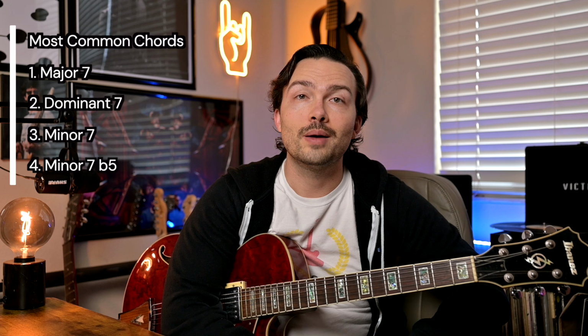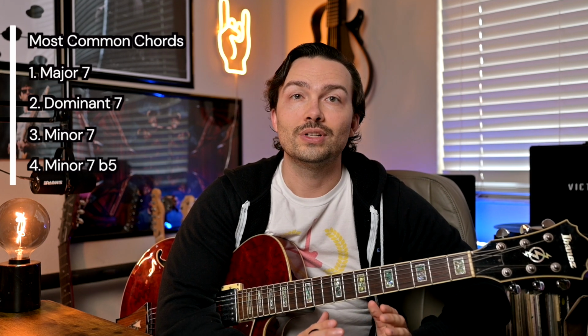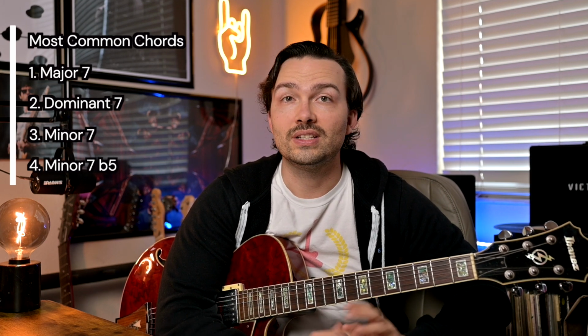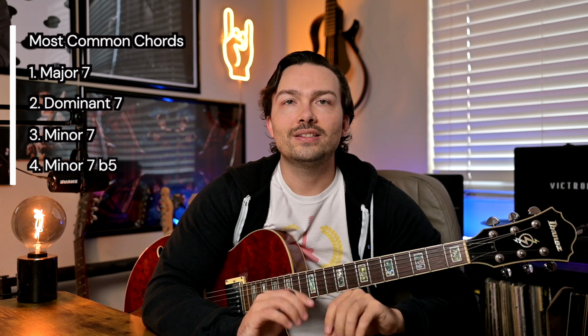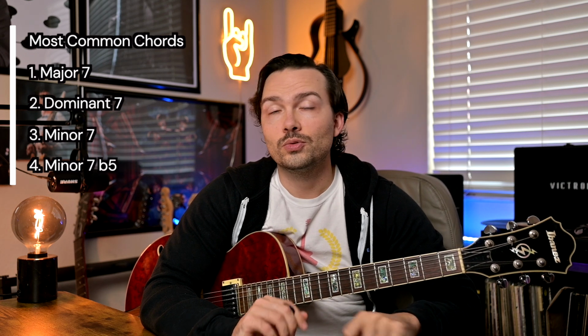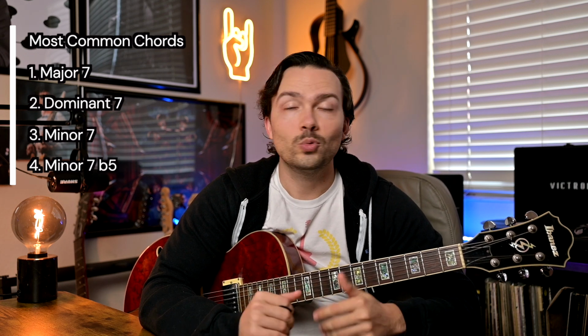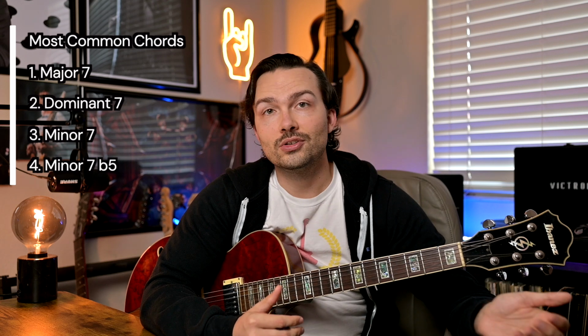And we'll look at the 4 most common chords in jazz. And that would be major 7, dominant 7, minor 7, and minor 7 flat 5 or half diminished. These are the 4 most common 7th chords, otherwise known as chords that have 4 distinct notes in them. Without a discussion of what are the most common chords, we're really just picking these tunes at random because we like them or because another teacher said we should learn them.